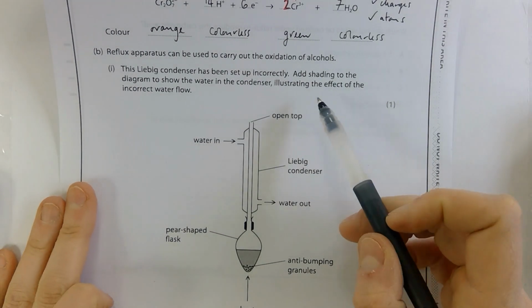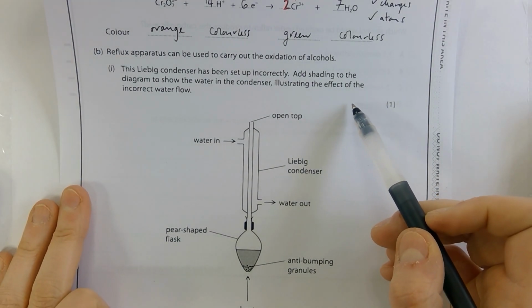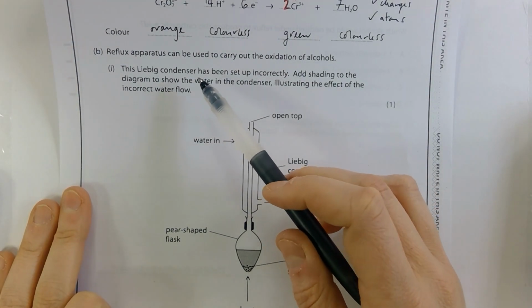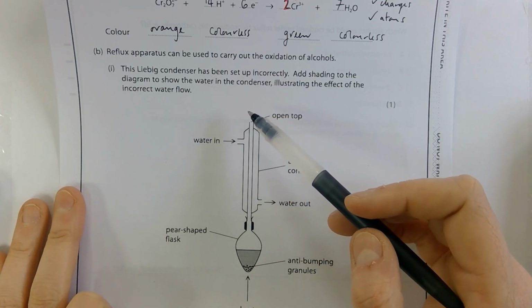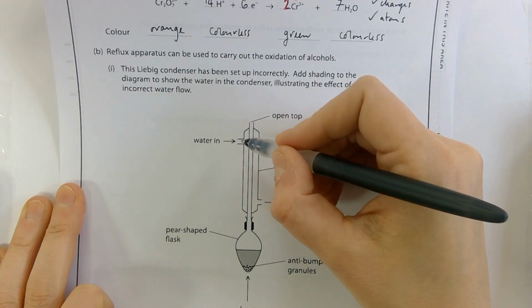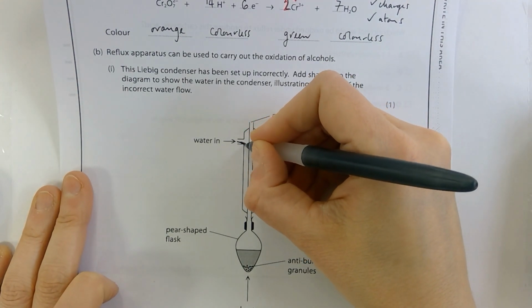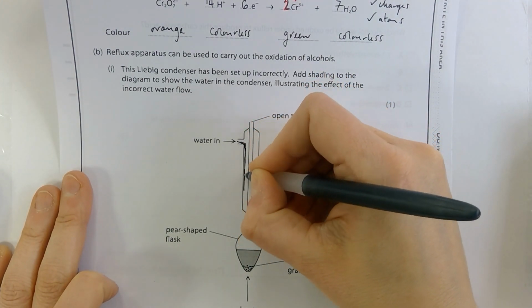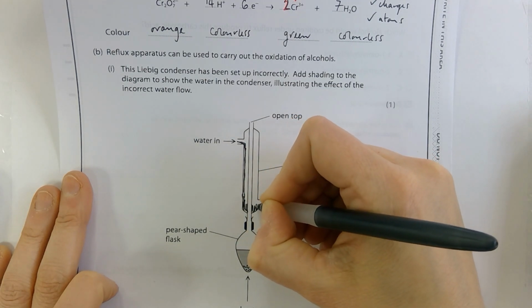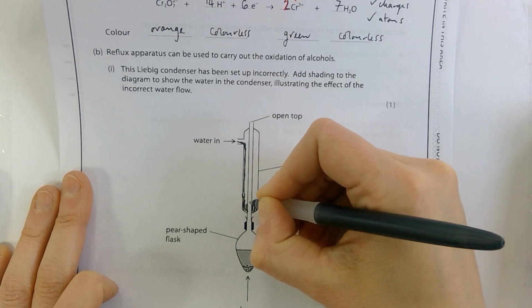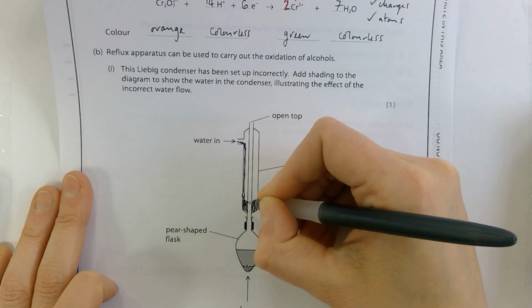Okay, and question 1, be careful not to miss this. There isn't a space for answering it, so it's very easy to miss it. The Liebig condenser has been set up incorrectly. Add shading to the diagram to show the water in the condenser. Okay, so if it's going in at the top, it's going to just take the shortest route. So it's going to fall down the side and fill up at the bottom, and then fall out through there. So that's the kind of shape we're looking at.